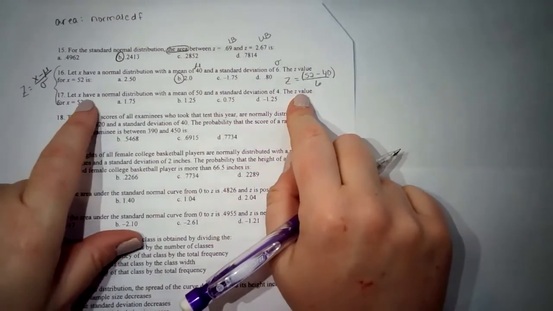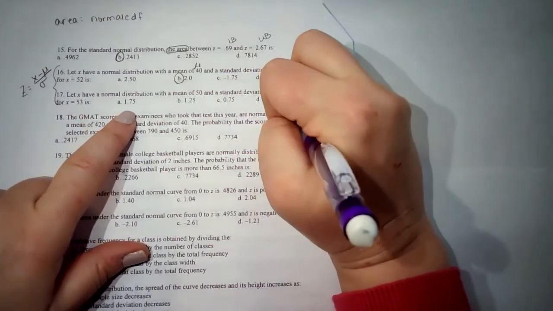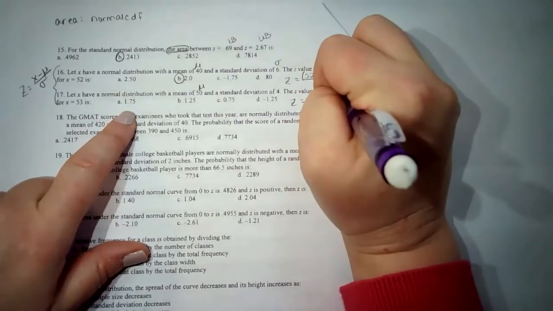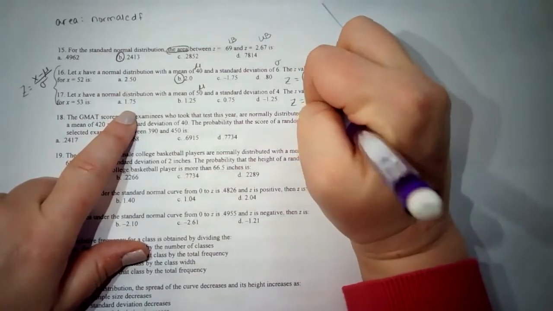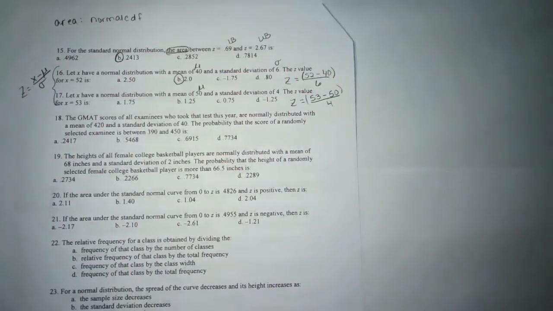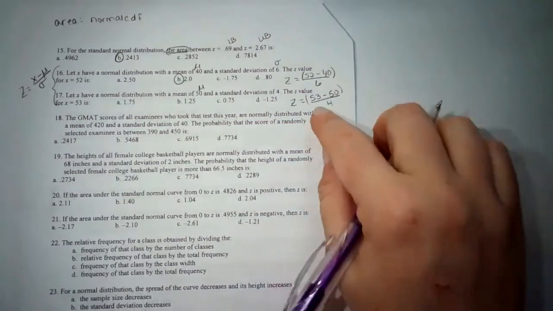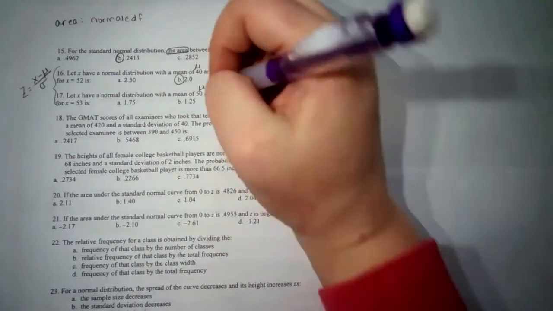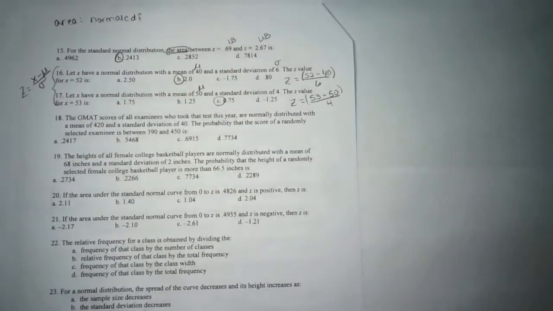All right, let's look at 17, same thing. So I'm going to have 53. Now my mean is 50, divided by standard deviation of 4. Again, handle that numerator by itself. And what did I come up with? 0.75 is what I came up with for that. Make sure you don't do anything wonky with it.